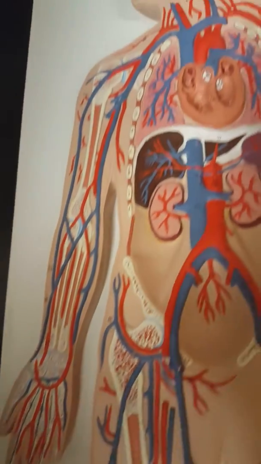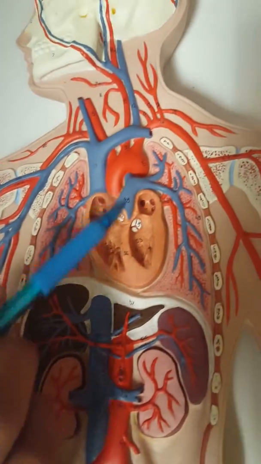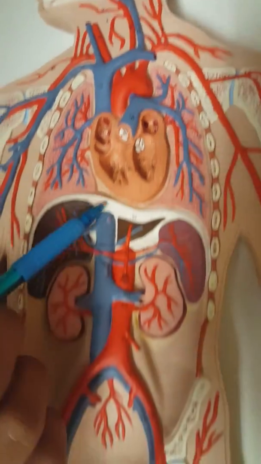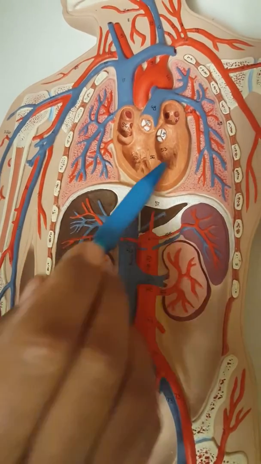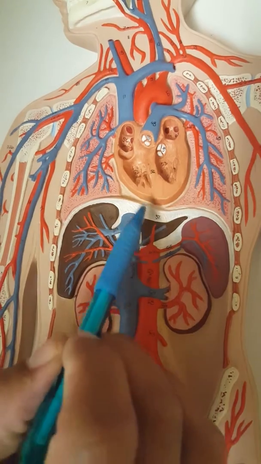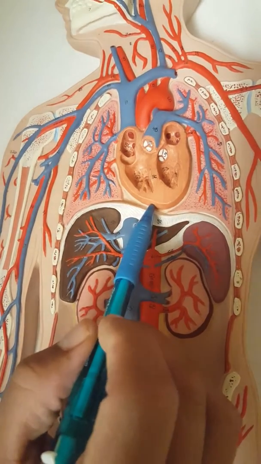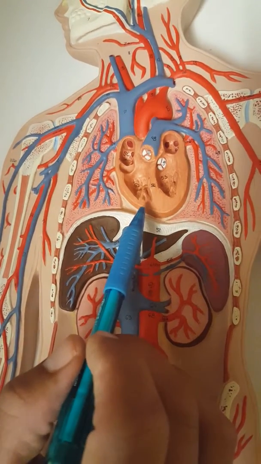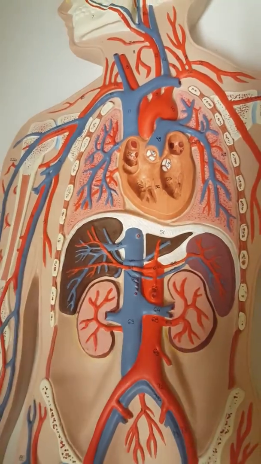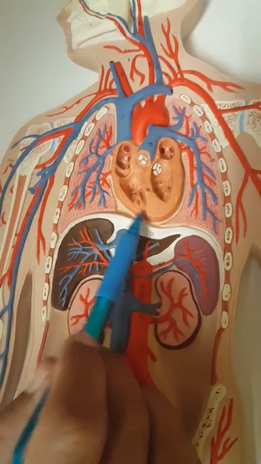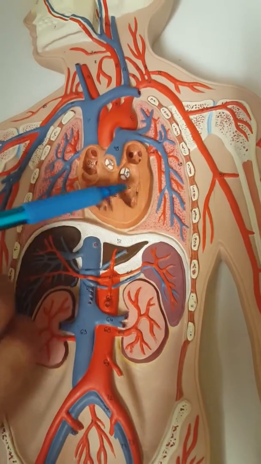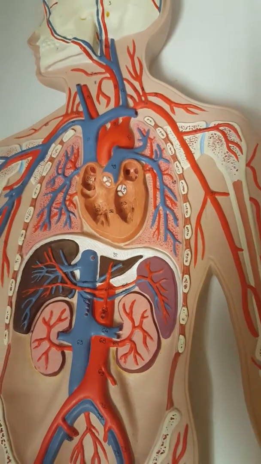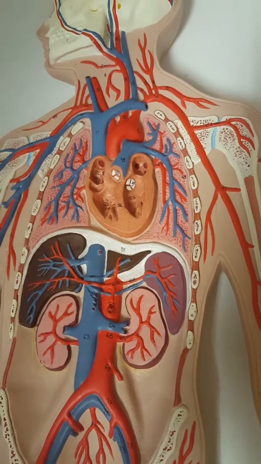Let's go back to the heart. We're going to go down to the lower body now. Underneath here, you have part of the aorta still, and it's going to have the thoracic or intercostal arteries. You cannot see them on here, but just know that they're above the diaphragm, and they're going to spread out from behind the heart.